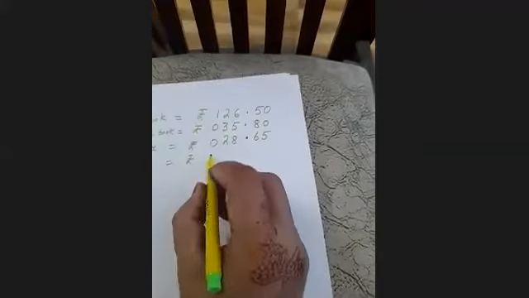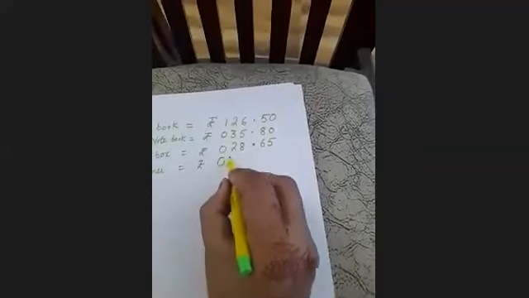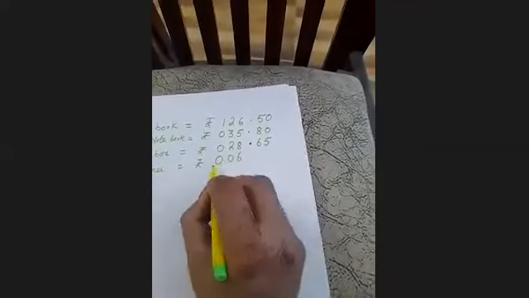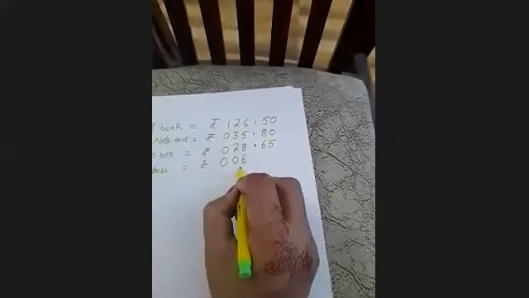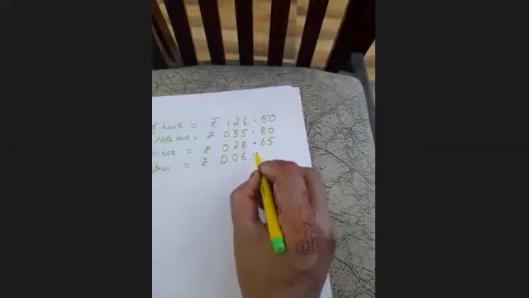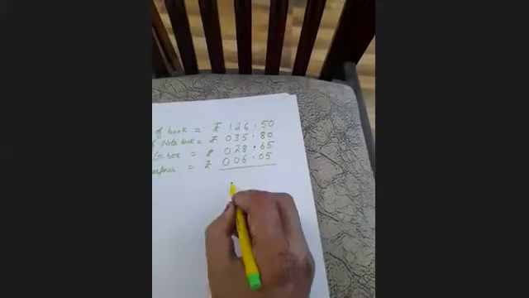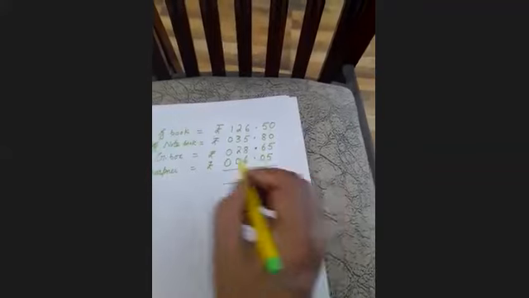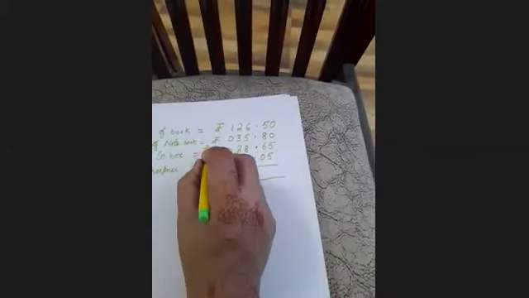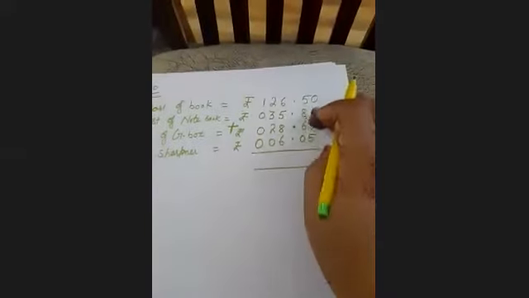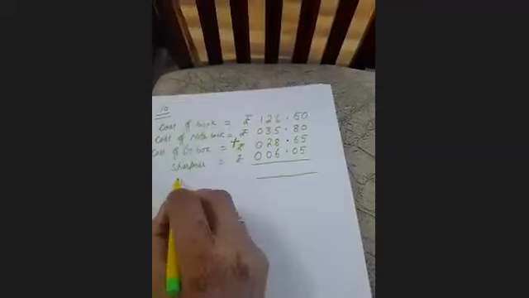We write 6 as 006. Rupees 6 and 5 paise. Now find the total amount paid by Rohan. Yes, students, to find the total amount paid by Rohan, we will add and find the total amount. Now here write total amount.